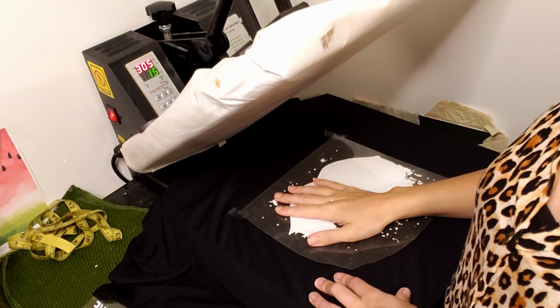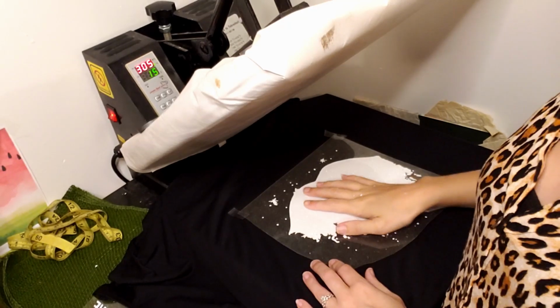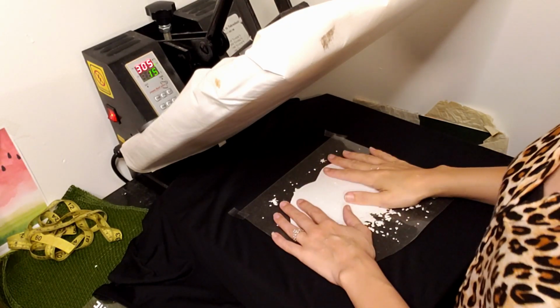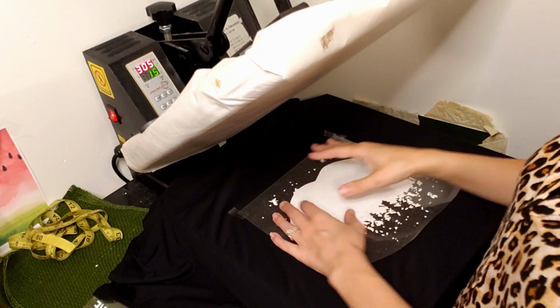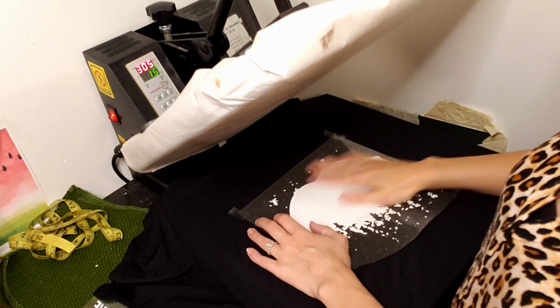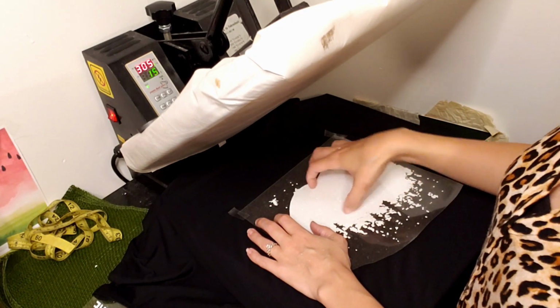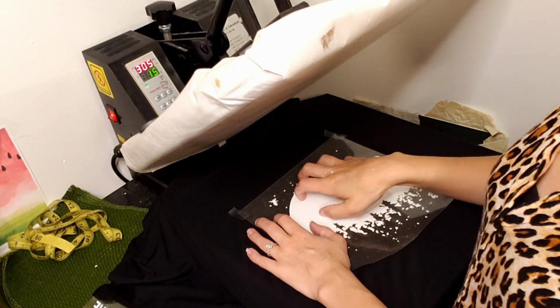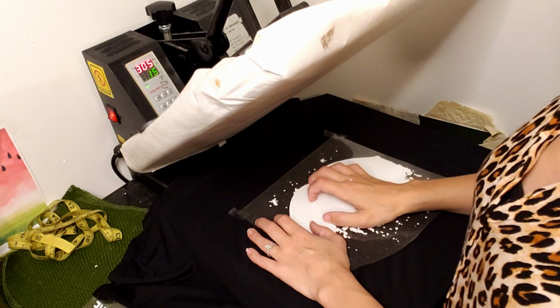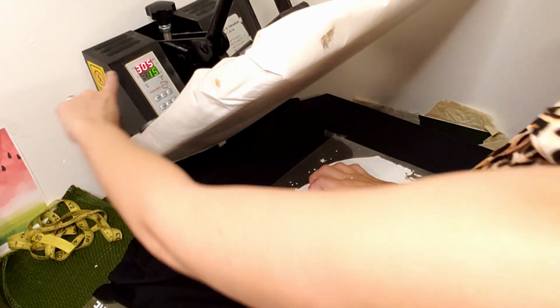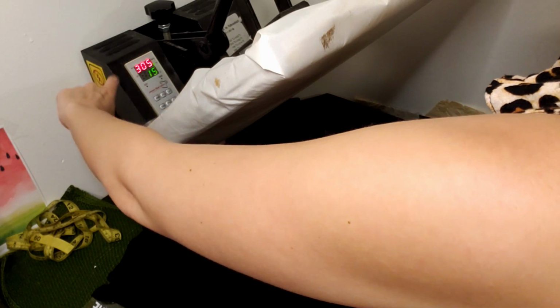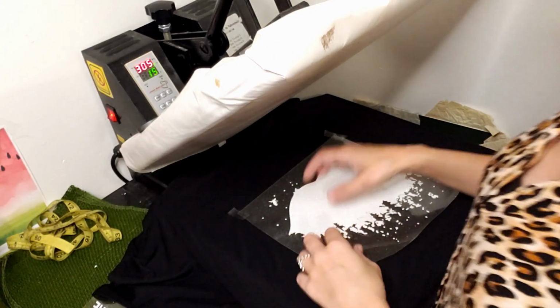Alright guys, so I have the HTV glitter cut out. I've got it already on the shirt, lined up the way I want it to be. I think we're gonna go ahead and press the HTV onto here. I'm not sure if you can see it, but I do have my temperature set at 305 for 15 seconds.